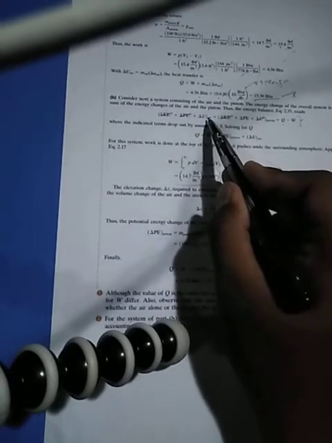So then, since we have obtained the change of potential energy of the piston and the work done by the atmosphere, and the change of internal energy is already given, which we obtained in part A, all we have to do is substitute the values.